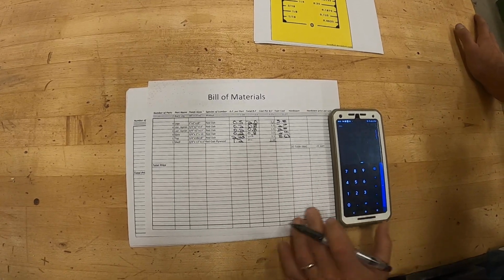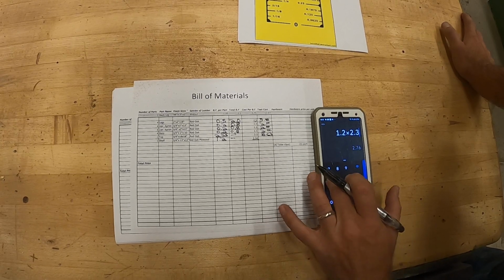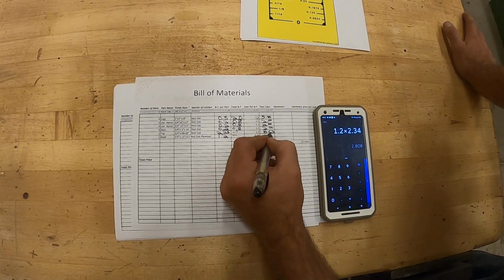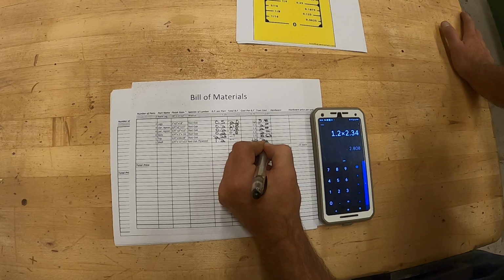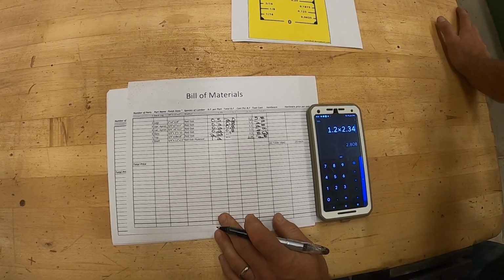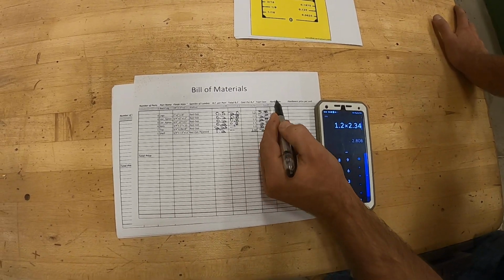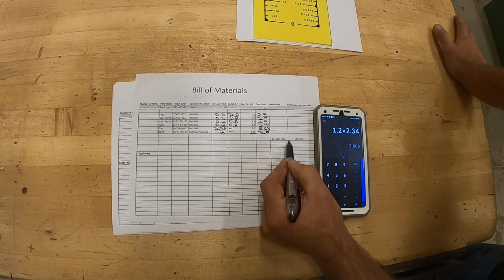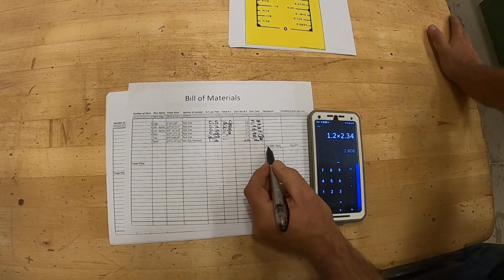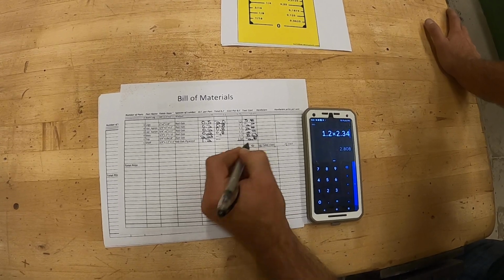So I'm going to hit clear. 1.2 times $2.34. And that's going to be $2.81. Okay? Now, something to be considering is your hardware. You have 4 table clips and they're 25 cents each. So 4 times 25 is $1.